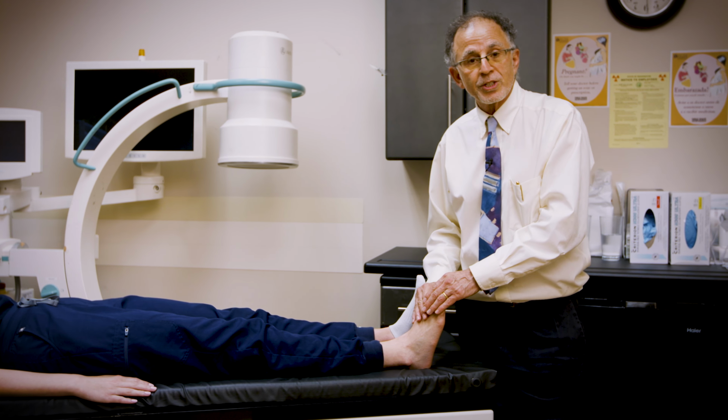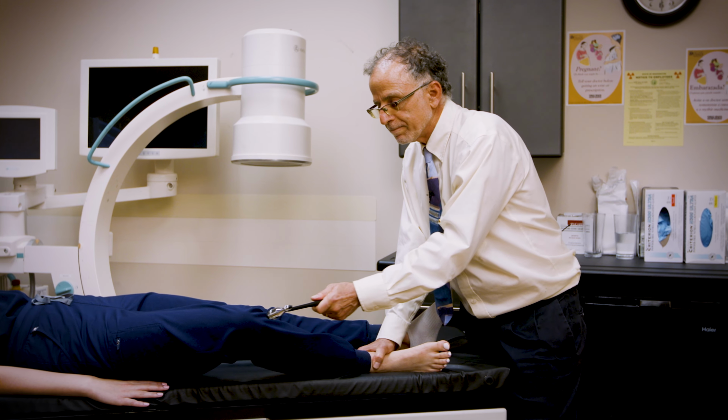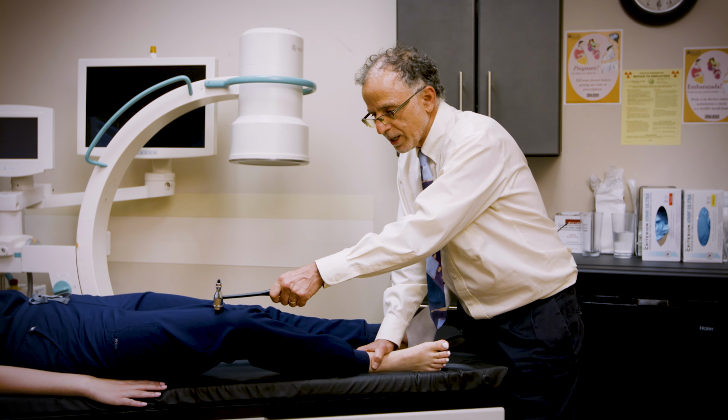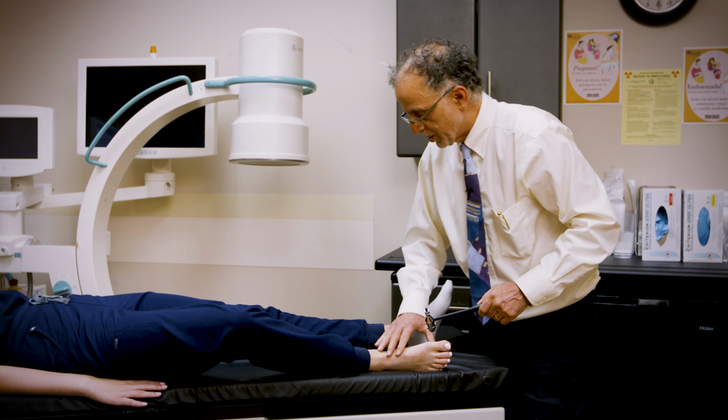In terms of the reflex exam, everyone loves doing reflex exams, but they're usually not that helpful. For L3 radiculopathy, which is relatively rare, the quadriceps reflex would be decreased. But the ankle reflex in S1 radiculopathy is generally affected, and it will be either reduced or absent with an S1 radiculopathy.